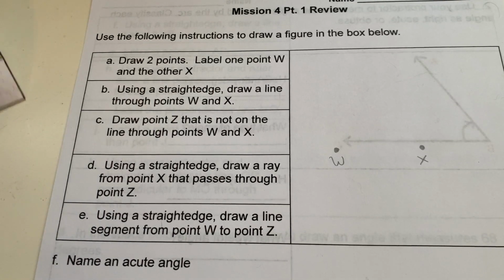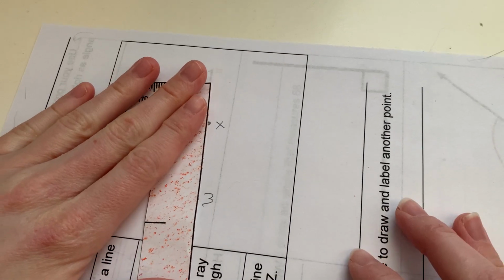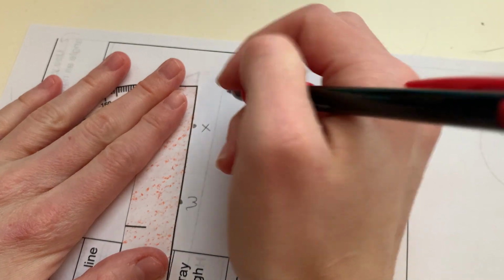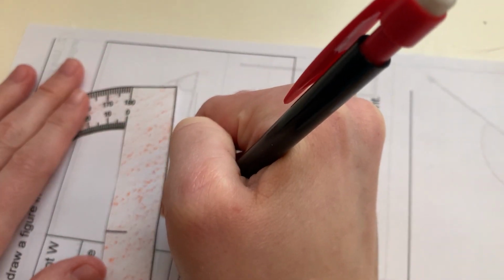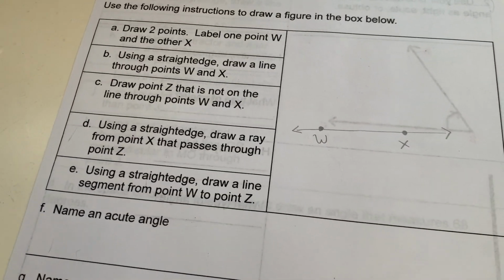B, using a straight edge, draw a line through points W and X. All right, so I'm taking my protractor as a straight edge, and I just prefer to turn my paper, and I'm drawing a line. Now, they said a line, so you should have a line with one arrow on each side to show that it is continual.